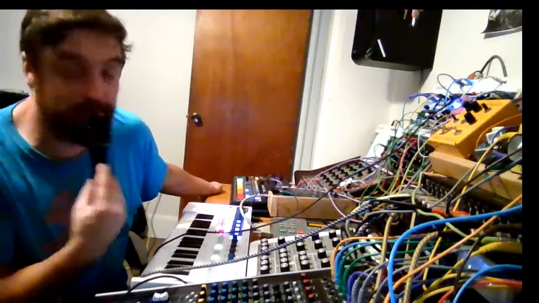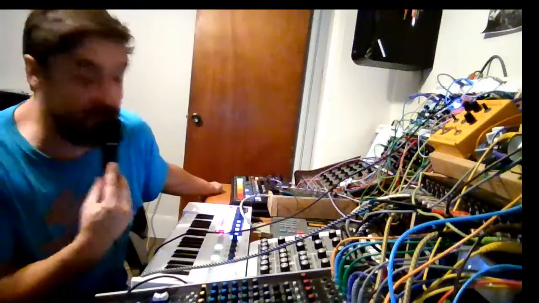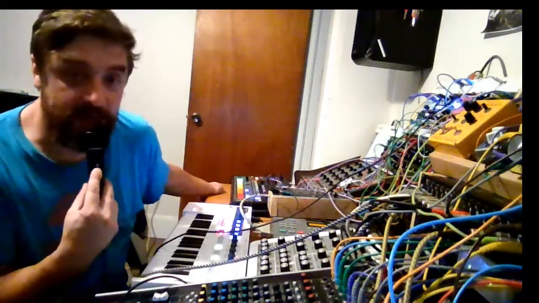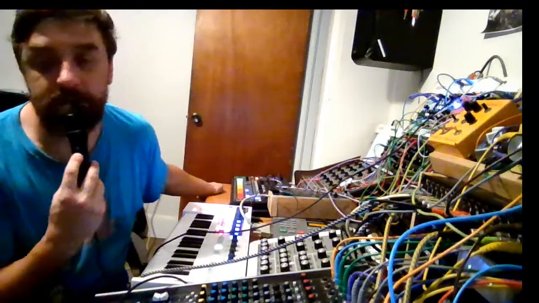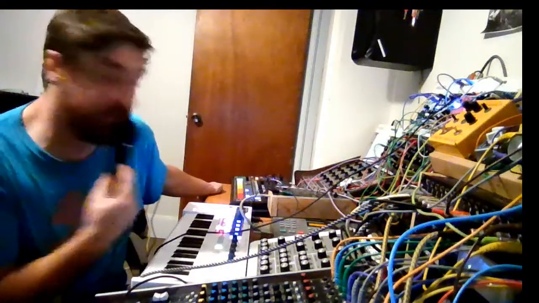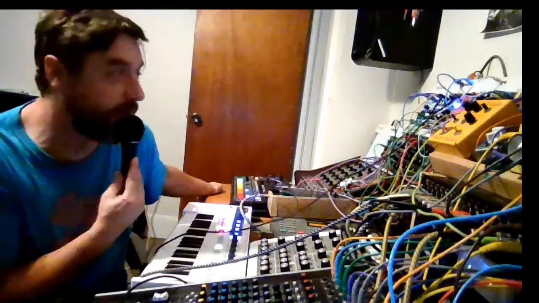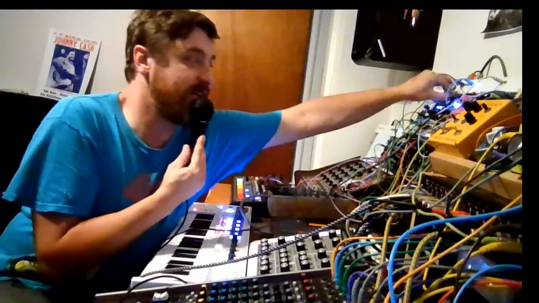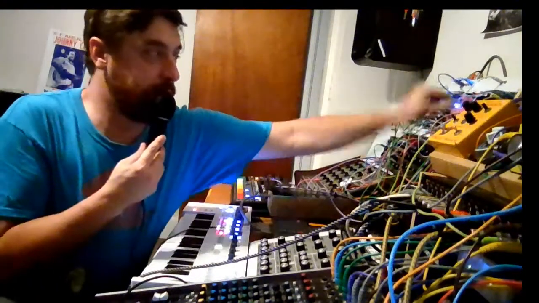And actually we do also have the Analog Solutions Semblance, the Oberheim SEM clone. Enough talking out of me. Let's get into it. All this cool gear is gonna make some cool sounds. And here we go.